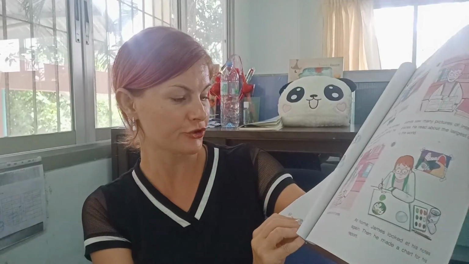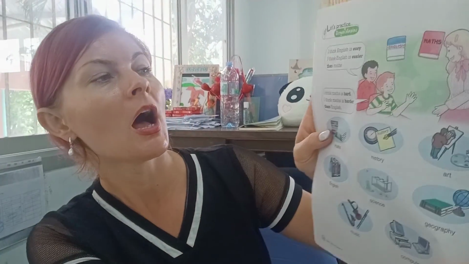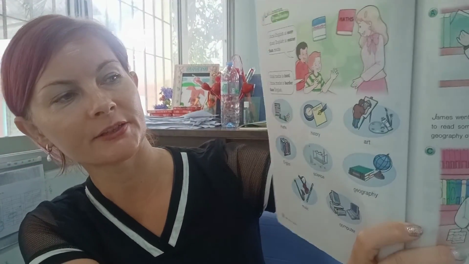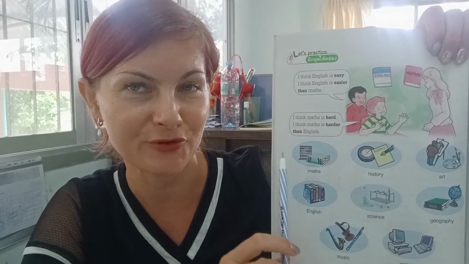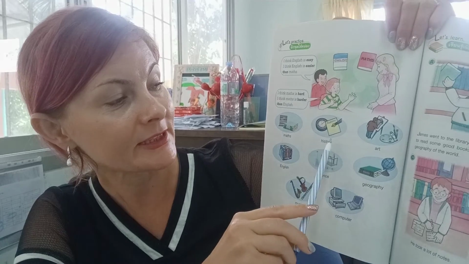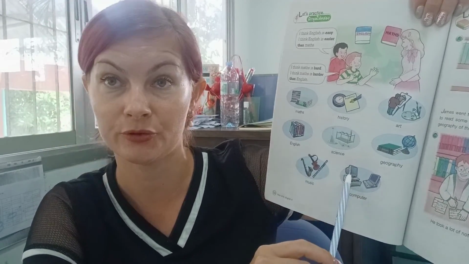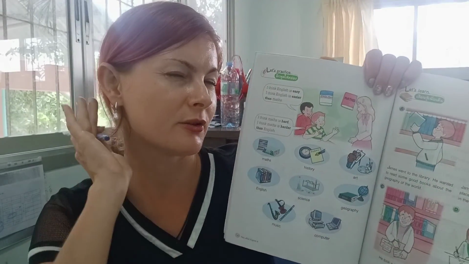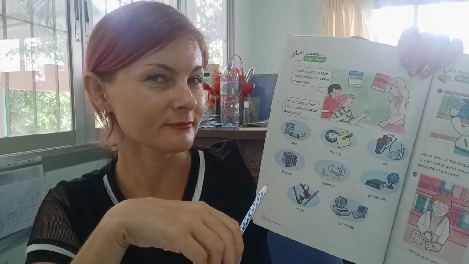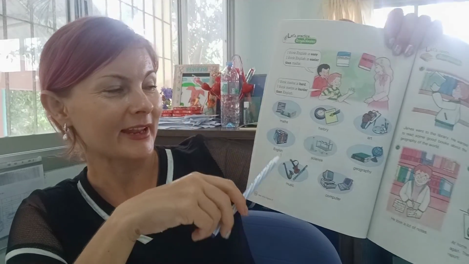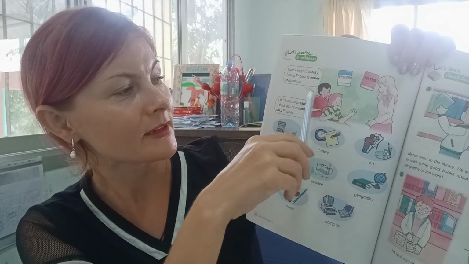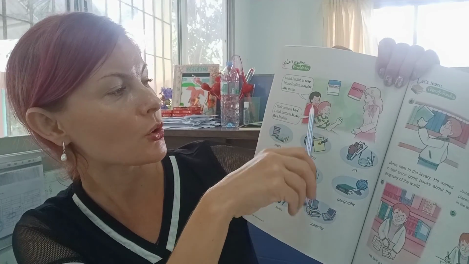After this, can you please open your book on page number 56, and you can see the dialogue, right, and different subjects. Actually, what is your favorite subject? So you can see math, history, art, English, science, geography, music, computer. What is your favorite subject? Can you say me? Maybe English. Okay, so, and these two boys talking.